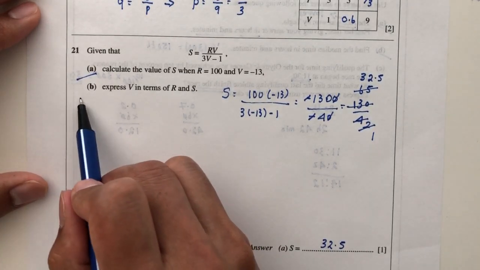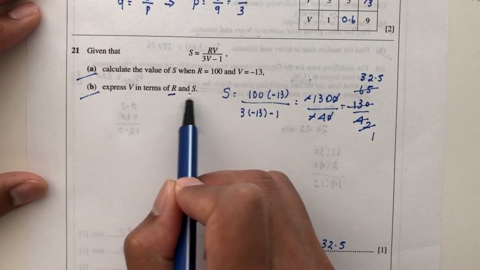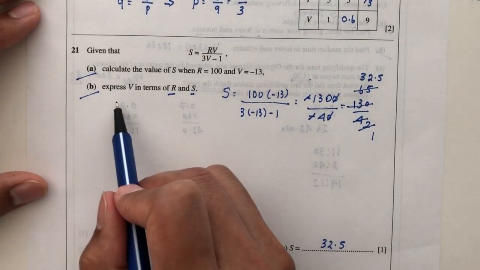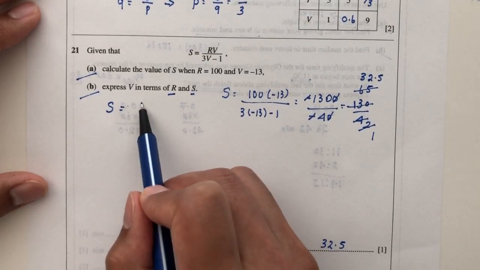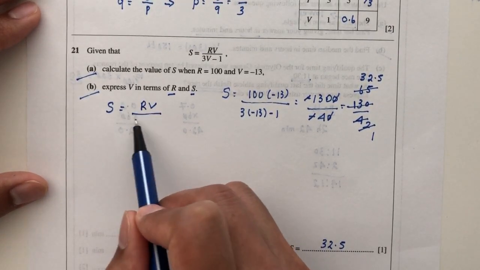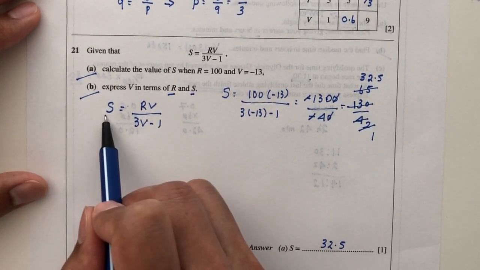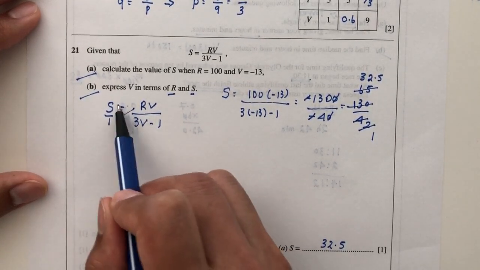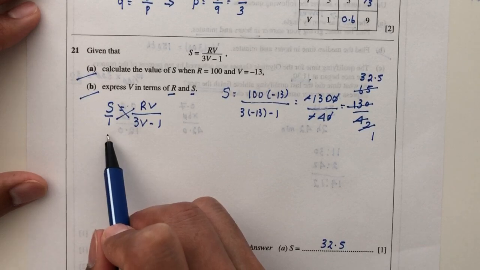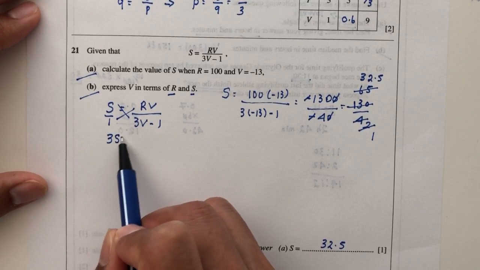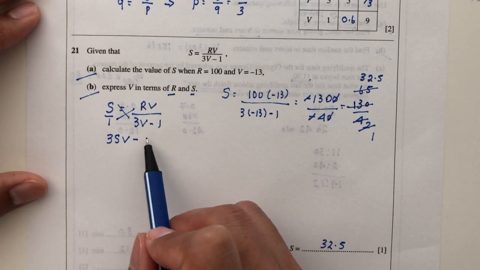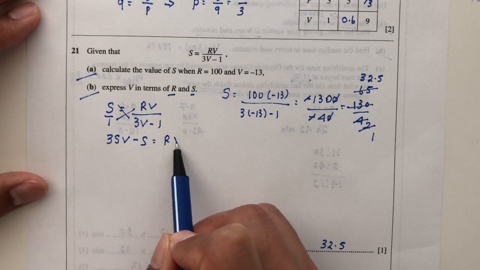Now part B, express V in terms of R and S. So make V the subject of the formula. So here we have the equation at first. As always, when you have a fraction equal to a fraction, you have to cross multiply. You will have 3SV minus S equal to RV.